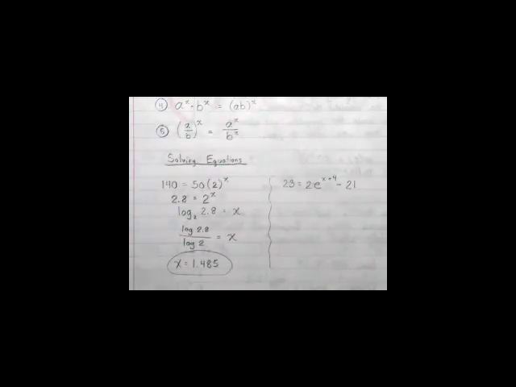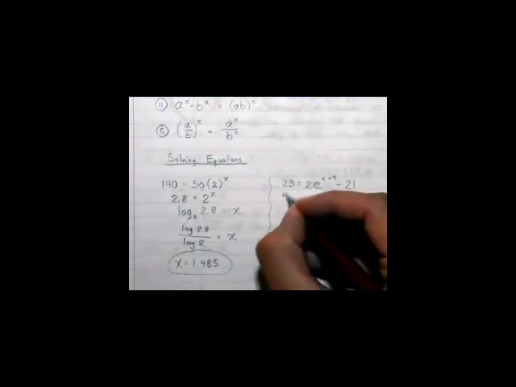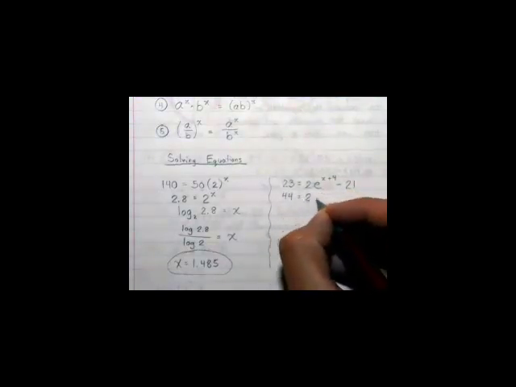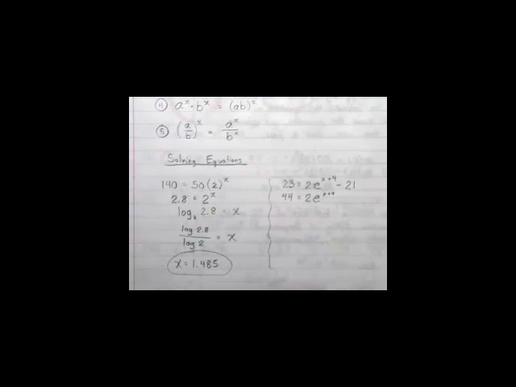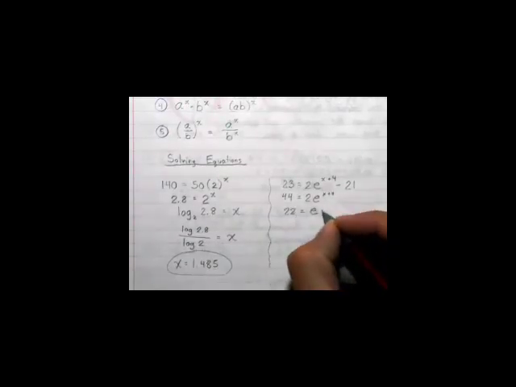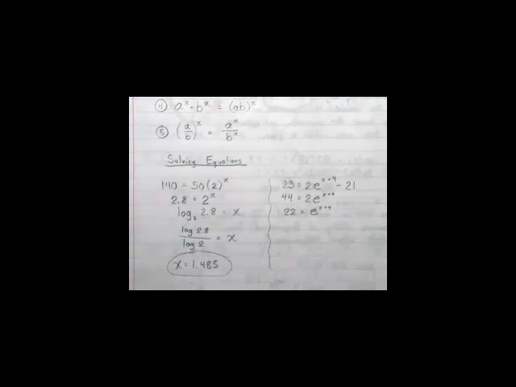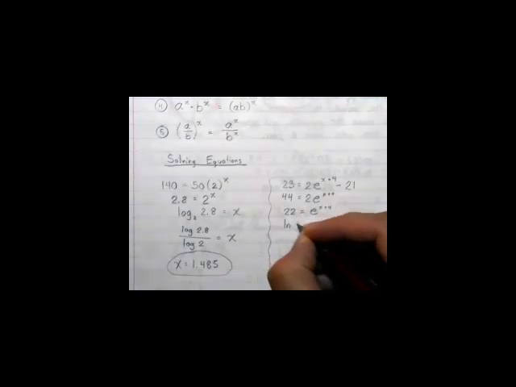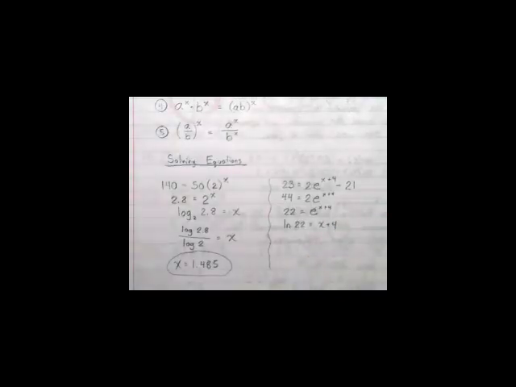So let's get this one going. Based on how this one is set up, what do you think should be a good first step? Add the 21. So that's going to give us 44. Then what? Divide by 2, so we got 22 equals e to the x plus 4. So what this time? Natural log, right. So natural log of 22 equals x plus 4. That's how that one would go.